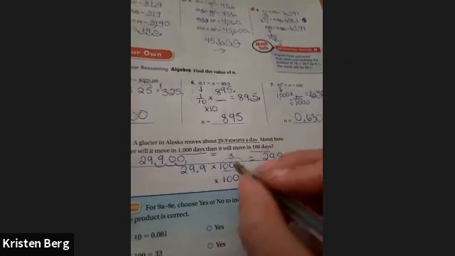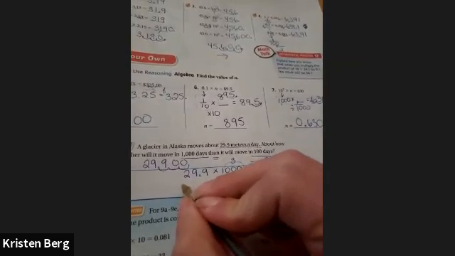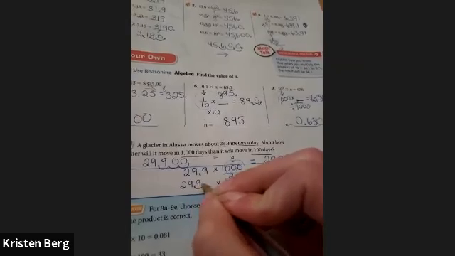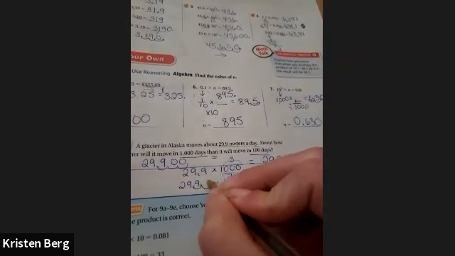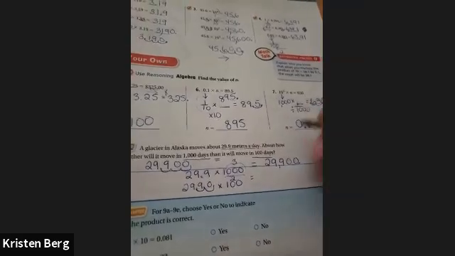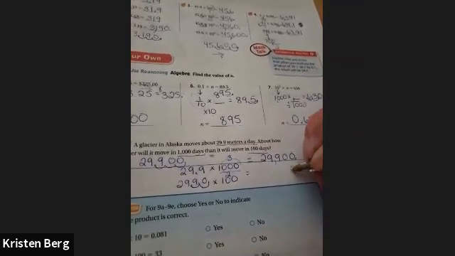My decimal's at the back, so every 3 needs a comma, so that would be 29,900. And now this one is saying just making it 2 places bigger. So here is my number, and I'm going to make it 2 places bigger. 1, 2. So it is actually, my decimal's at the back now, so I'm going to line up those decimals.